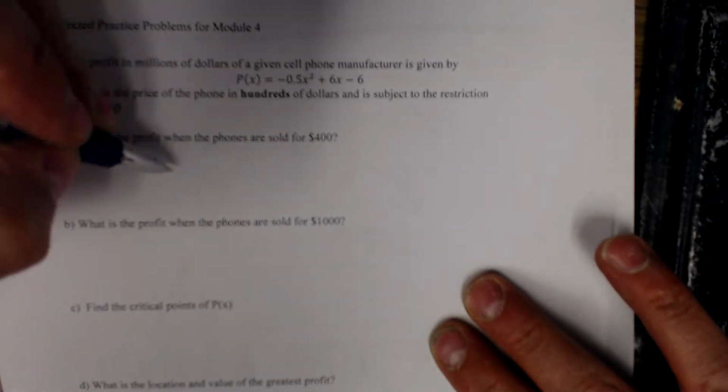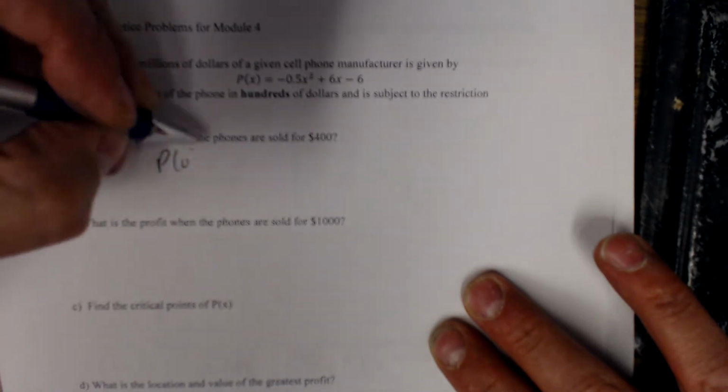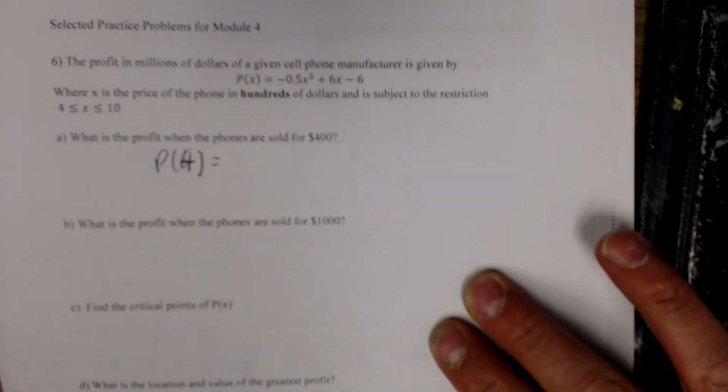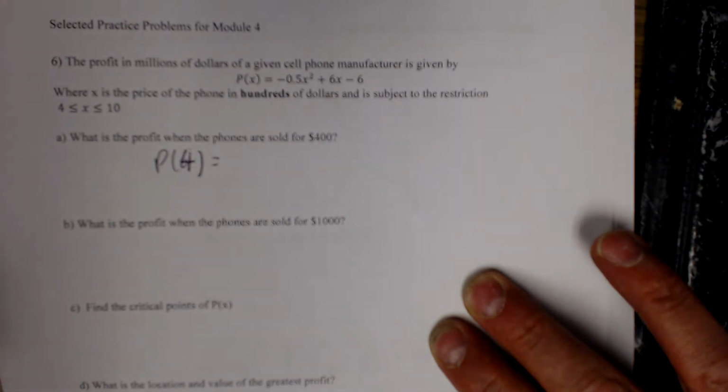So that's when we're plugging in, sorry, we're plugging in 4. So let's plug in 4 into this and see what we get. So I did negative 0.5 times 4 squared, plus 6 times 4, minus 6.